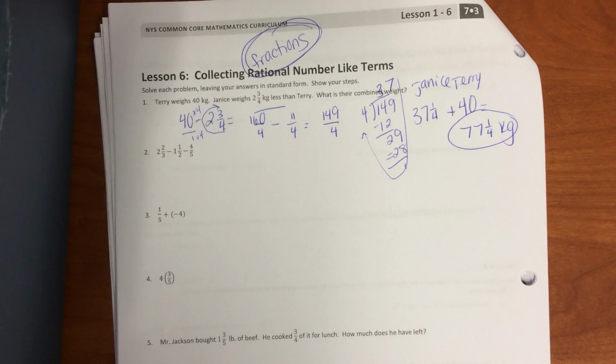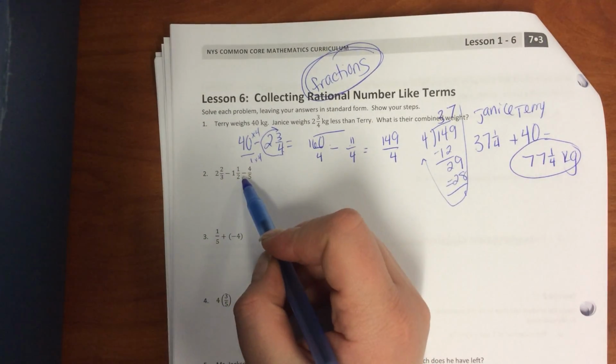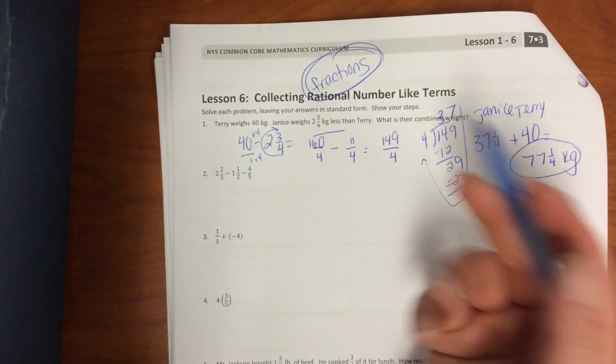Okay, so 2. So all we're doing here is just practicing different skills. So we're going to move here.